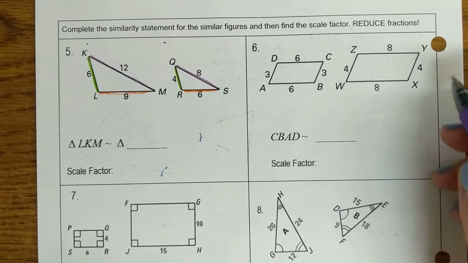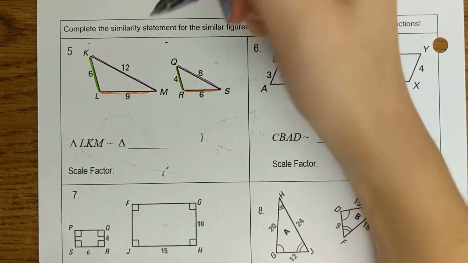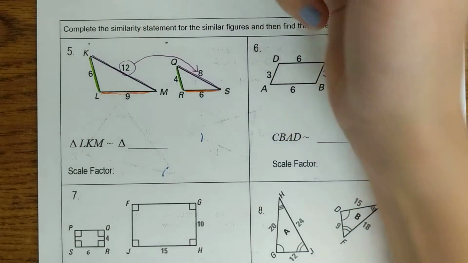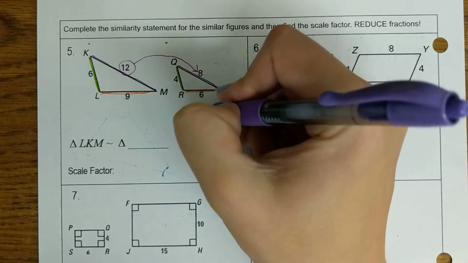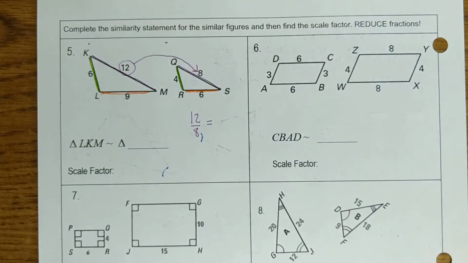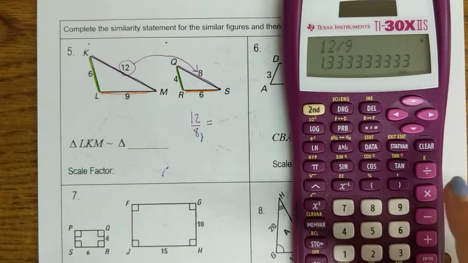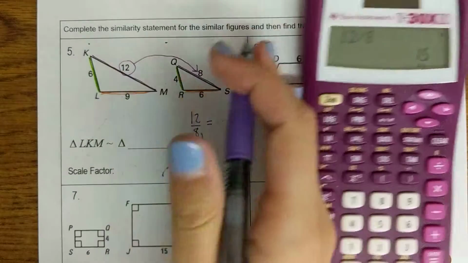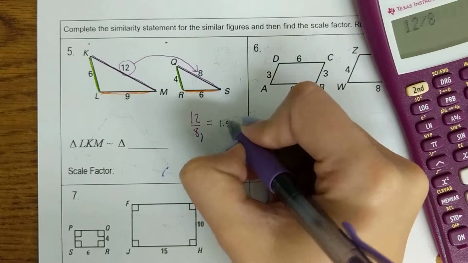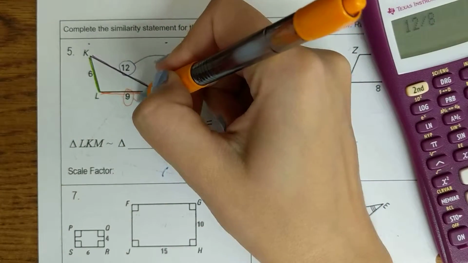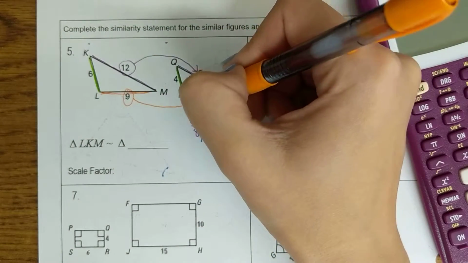Let's check those ratios. Like I said before, I like to do big over small. 12 over 8. That is 1.5. Now the orange ones, 9 over 6.